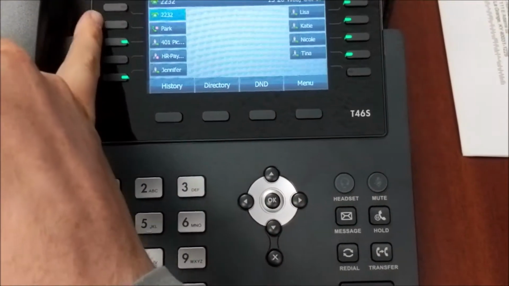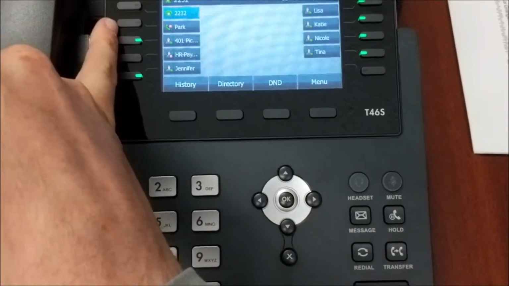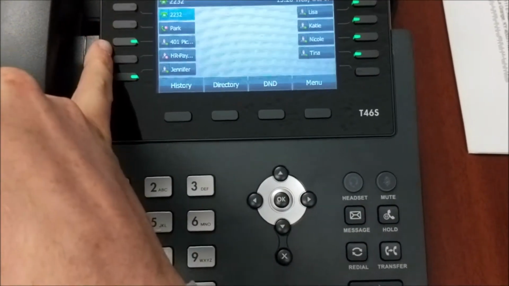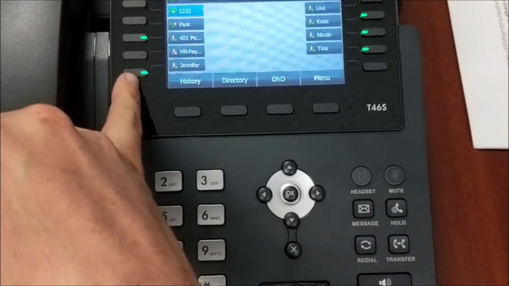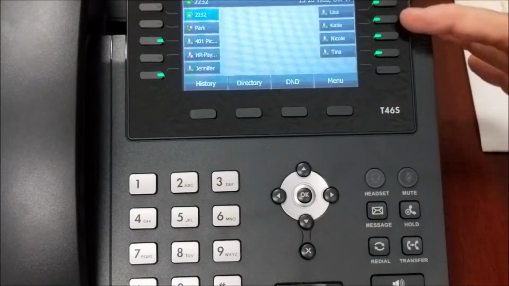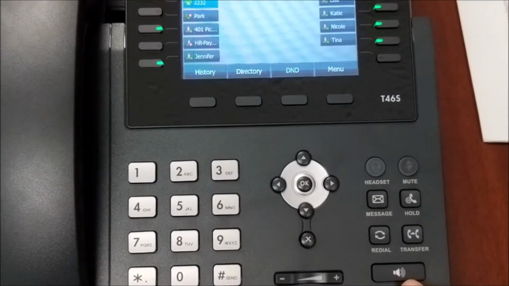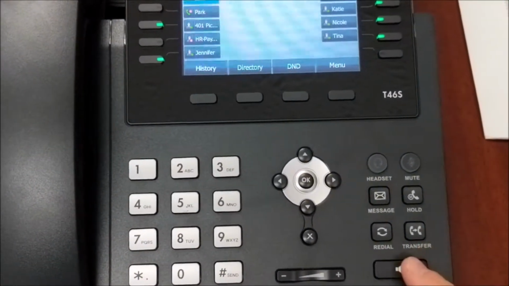You'll notice up in the top left, that's your actual extension number. You've also got a button for parking. That's your parking lot. This button gets you to Renee and her crew. The other buttons correspond to the other office workers. If you want to enable speakerphone, there's a button here for speakerphone.